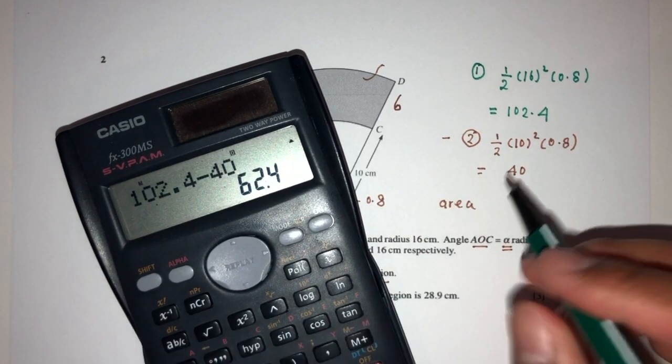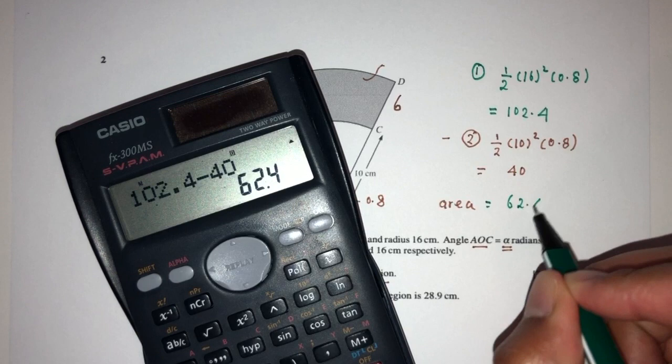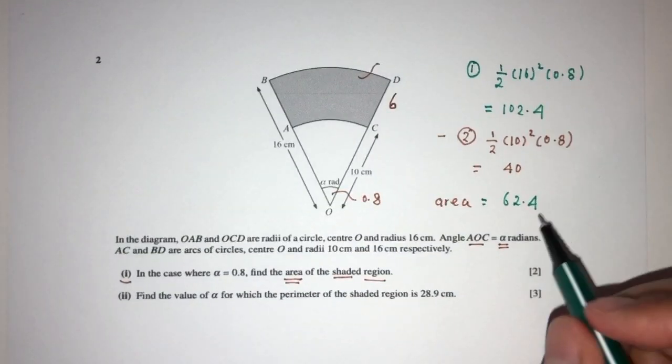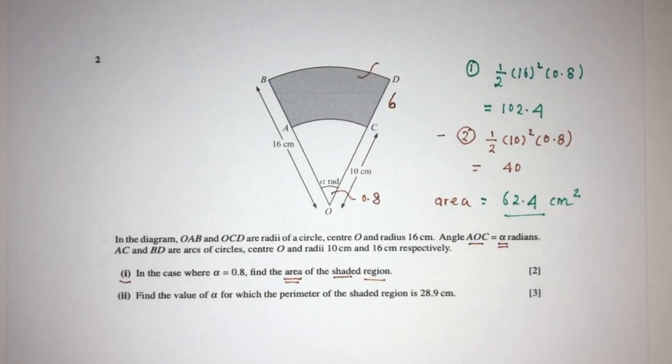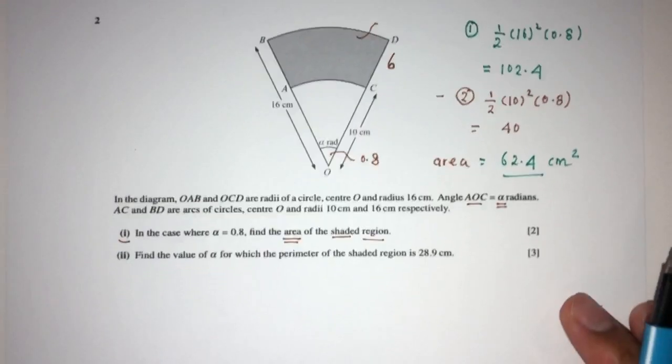That should be 62.4 centimeters squared for area. Correct to 3 SF, obviously, for non-exact values. But this is exact actually, so it will be exactly 62.4. Now let's move on to part 2 of the question.